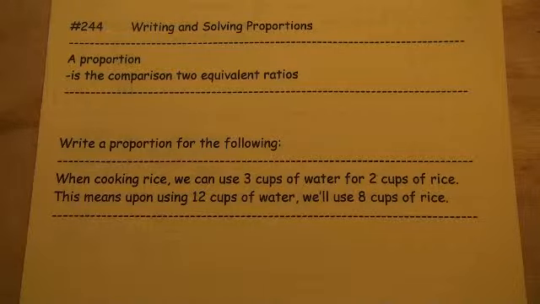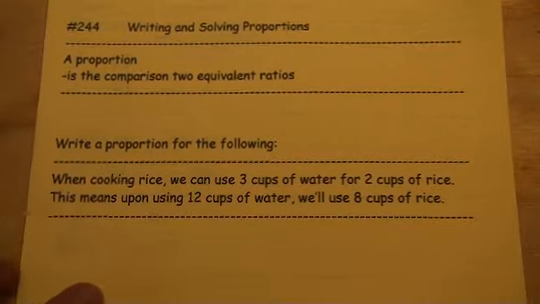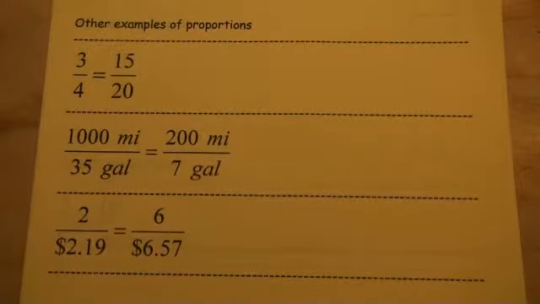So basically, we're looking at a 3-to-2 ratio, 3 cups of water per every 2 cups of rice. Therefore, 12 cups of water is 8 cups of rice, because you're using basically what? 4 groups of the cups of water and 4 groups of the cups of rice. You're using fractions, ratios, and thus a proportion.